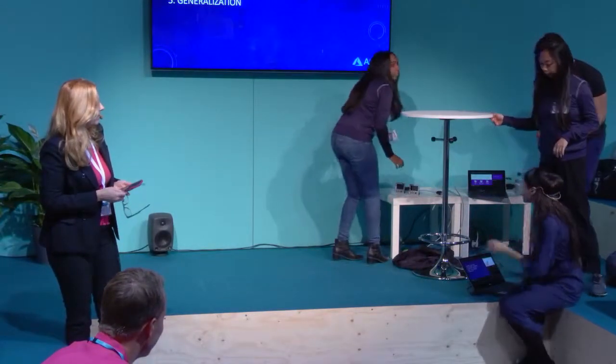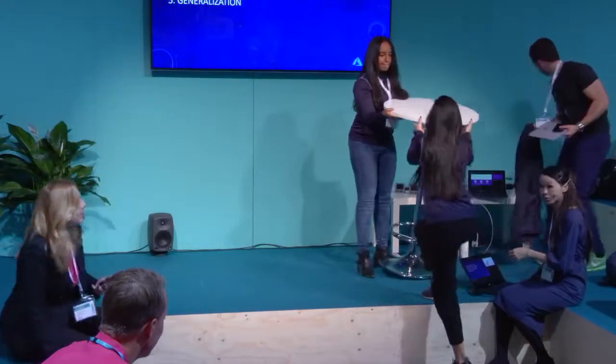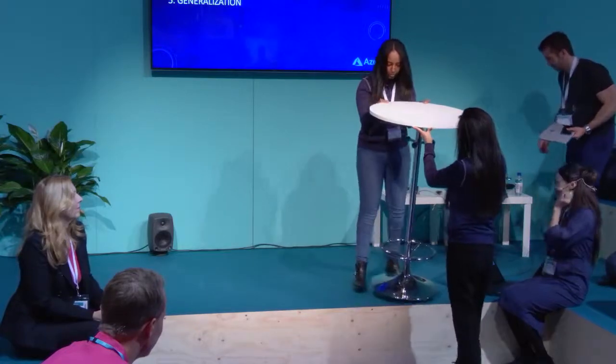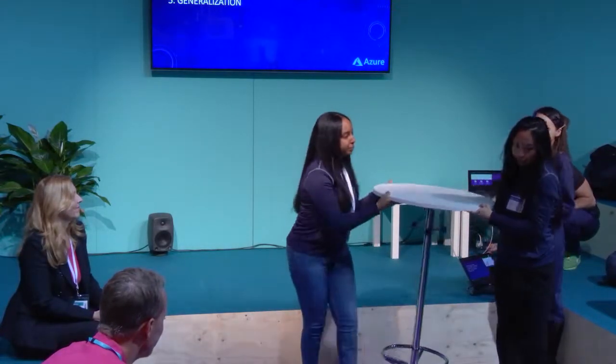Good. So today we're going to talk about AI models. Actually, we're going to build one. So when I talk about AI models, what I mean is actually deep learning models.